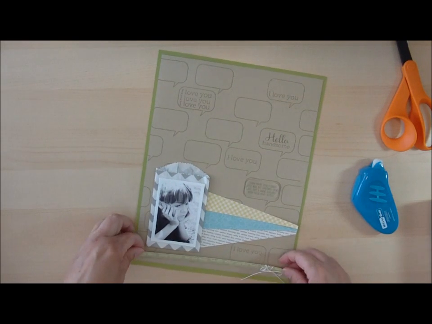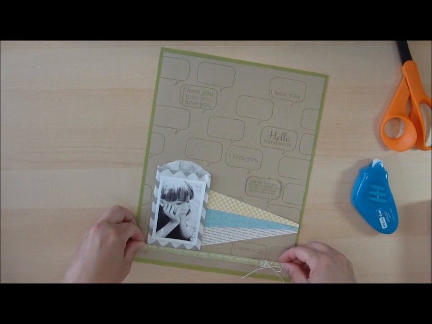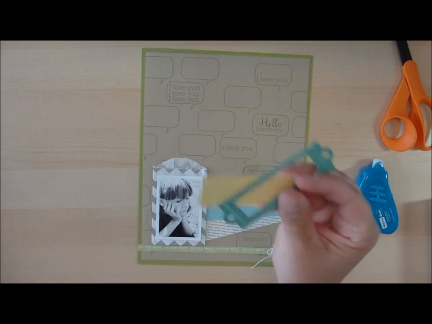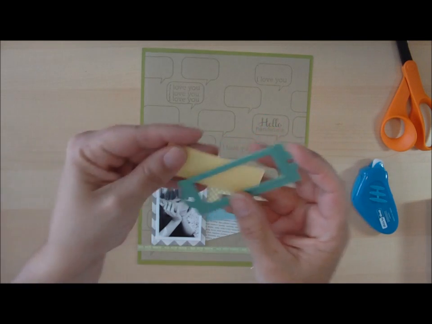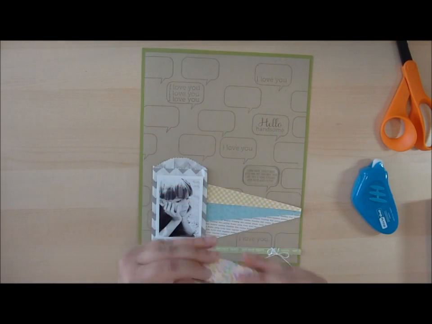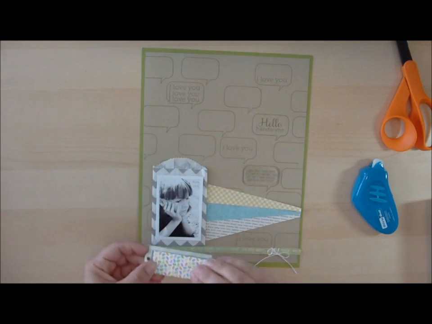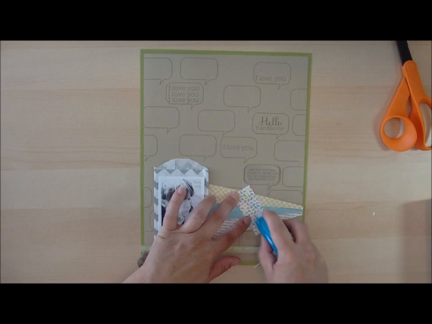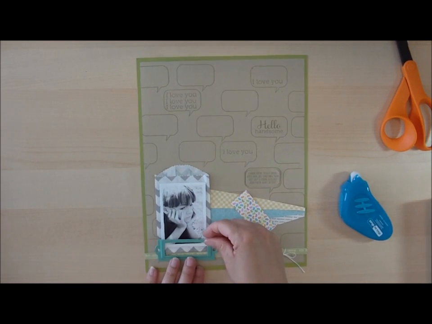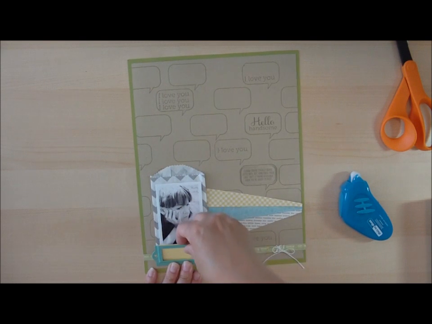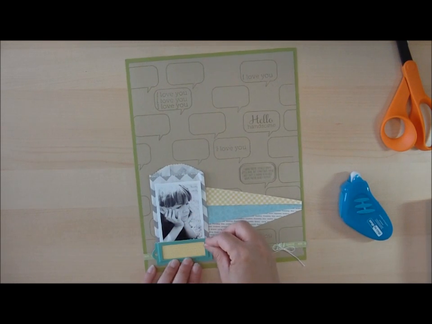And we'll just add that to the bottom here. And then I have a book plate here. This book plate is from We Are Memory Keepers, and this is some pattern paper from Doodlebug Designs. You want to cut it so that it fits inside of the book plate. And then I will place it down where I want it to be, and then I'll slide that paper in before I actually even adhere the paper.